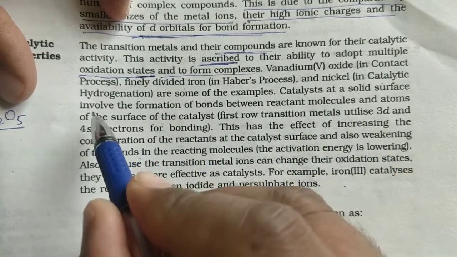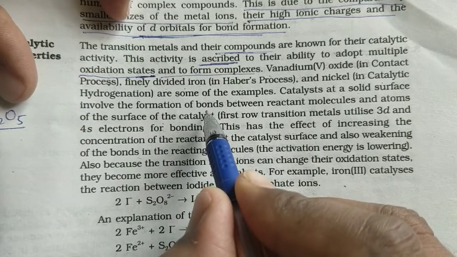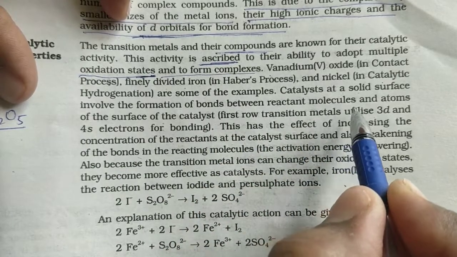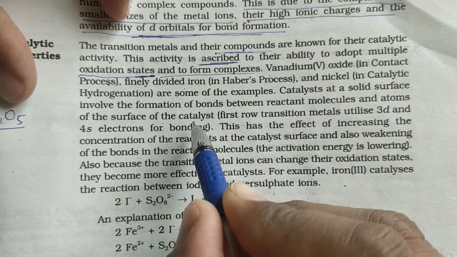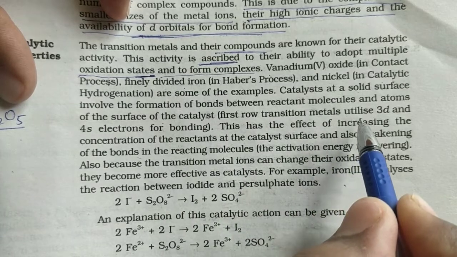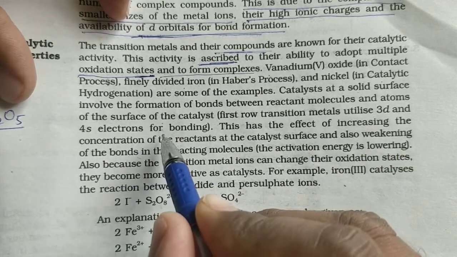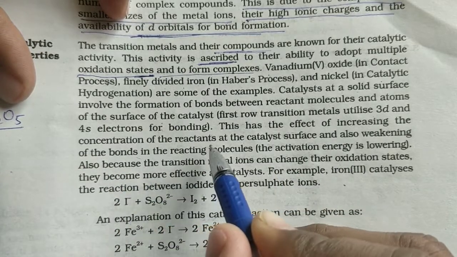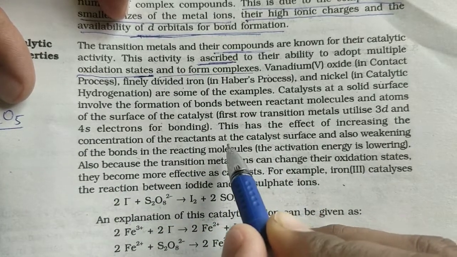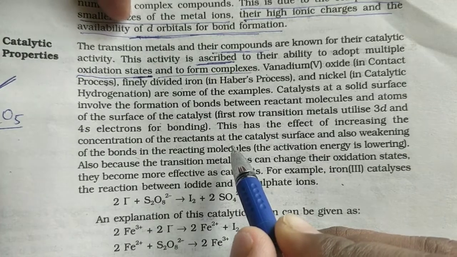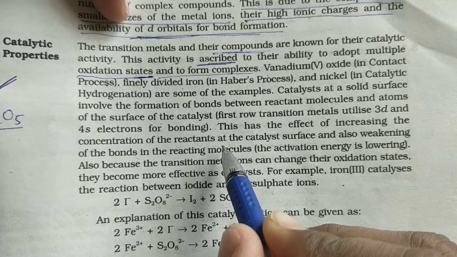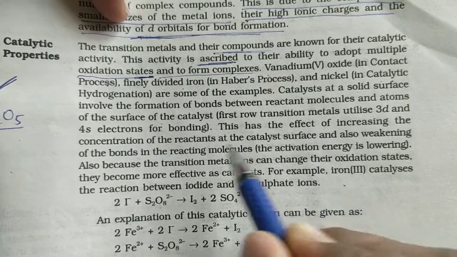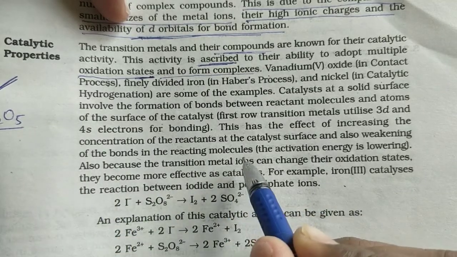Catalysts at a solid surface involve the formation of bonds between reactant molecules and the atoms of the surface of the catalyst. First row transition metals utilize 3d and 4s electrons for bonding. This has the effect of increasing the concentration of the reactants at the catalyst. This is one mechanism we have seen in surface chemistry. The same thing we are discussing here at the catalyst surface, and also weakening of the bonds in the reacting molecules.